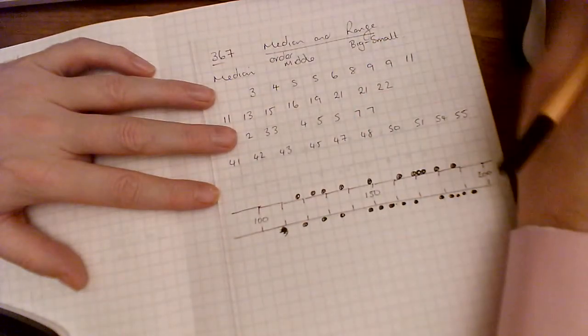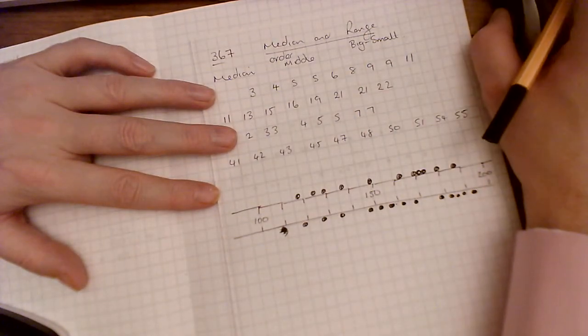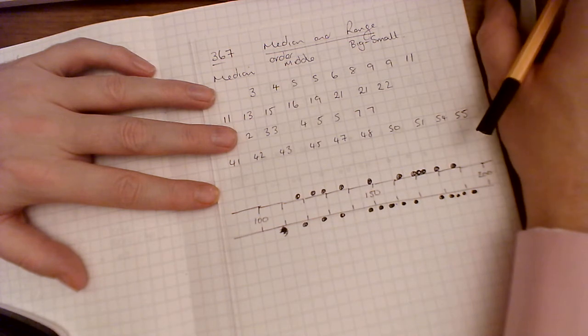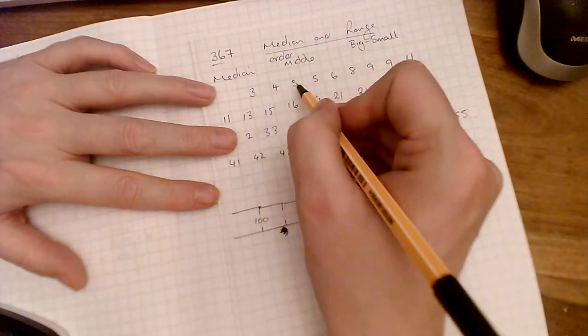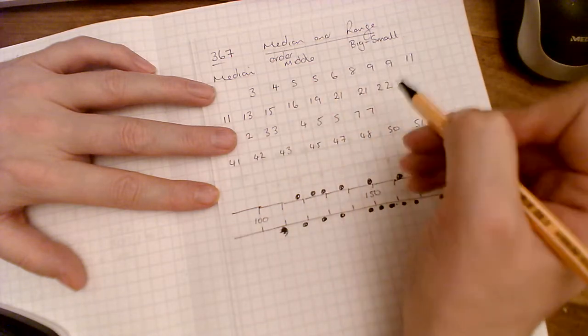Right, so opening question says, let's have a look. It just says work out the median for each group of numbers. So here's a group of numbers here. There's 1, 2, 3, 4, 5, 6, 7, 8, 9 numbers there.